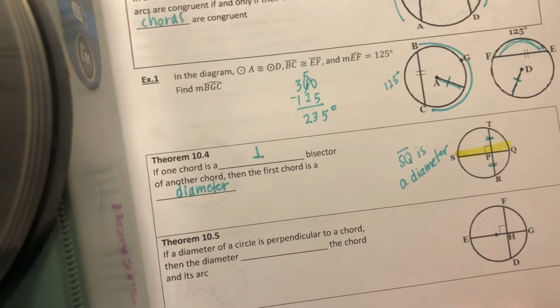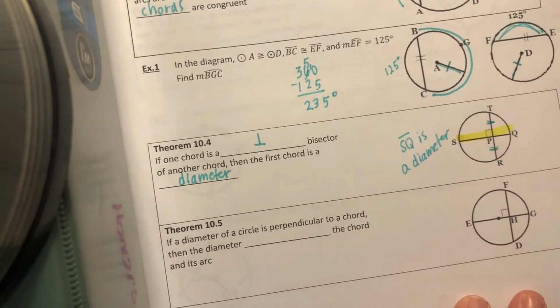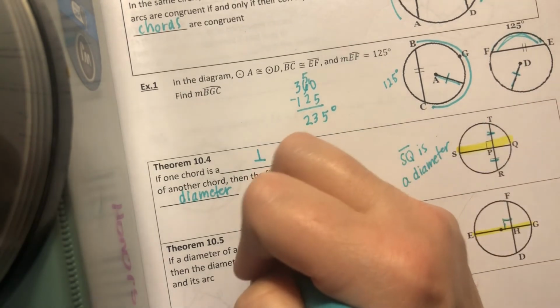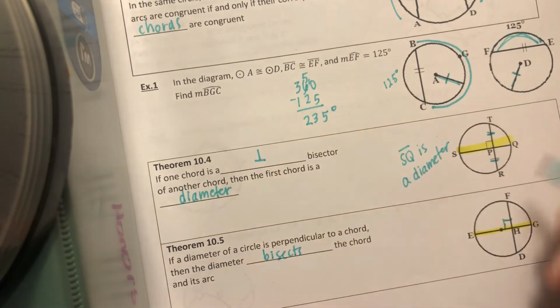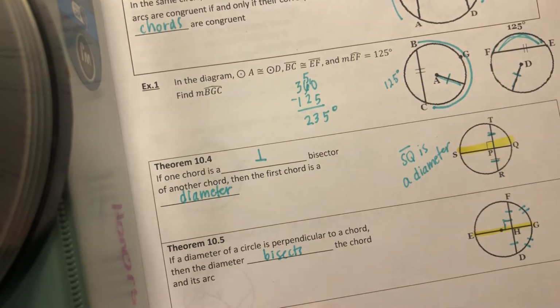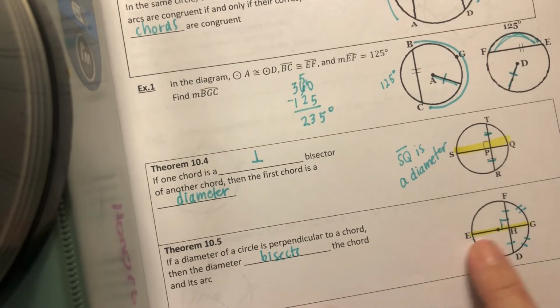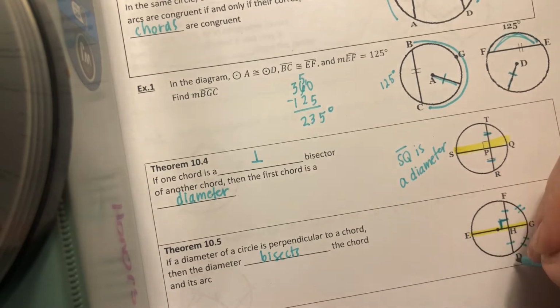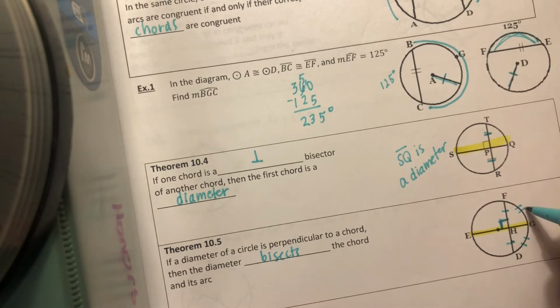Now, theorem 10.5 is very similar. It says if a diameter of a circle, so here's your diameter right here, is perpendicular to any chord, then the diameter bisects the chord and its arc. So it makes these two pieces congruent, and it also makes the two arcs out here congruent. So if a diameter is perpendicular, which they mark, to another chord, it bisects the chord and the corresponding arcs out here.